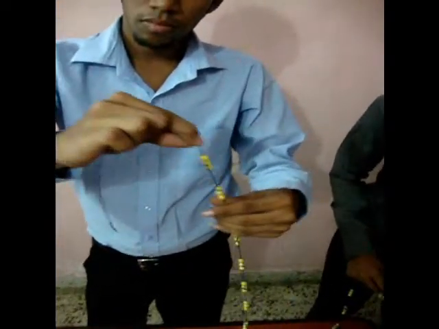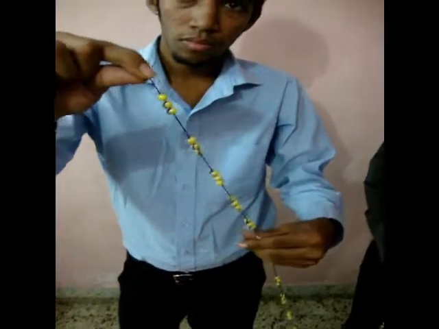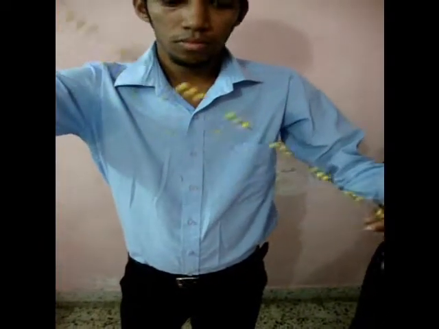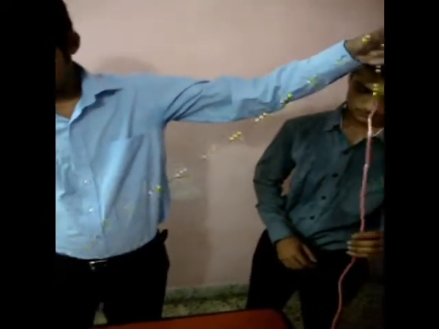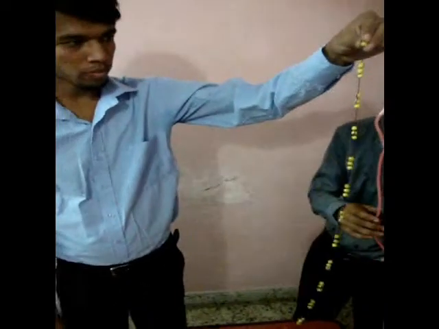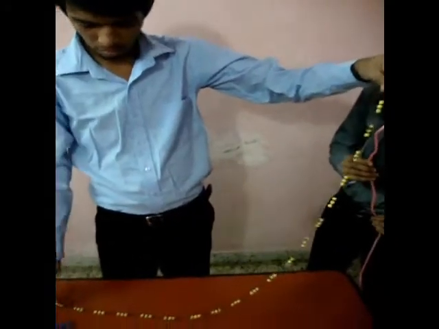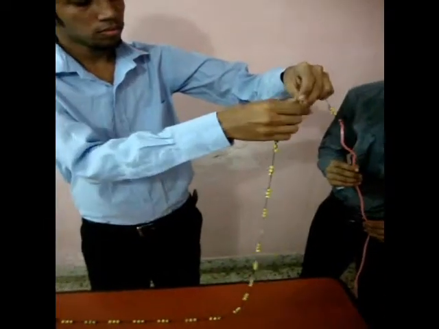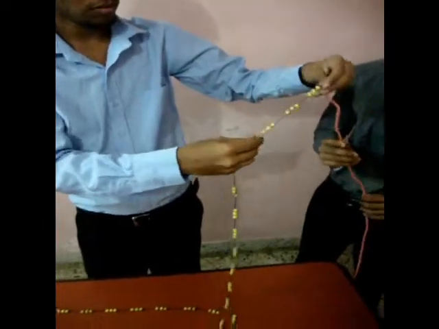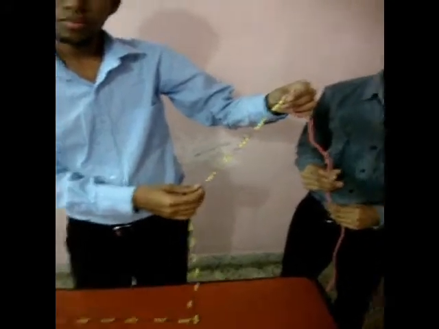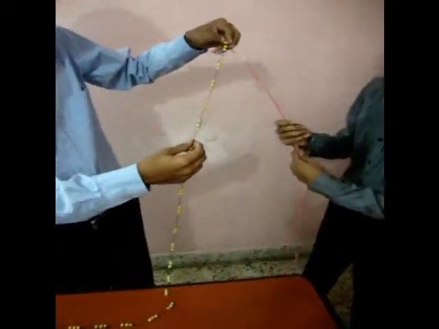Such coiling takes place throughout the length of DNA, and such 30 nanometer structures are formed. Even though the volume of DNA has reduced quite a lot, it is still not enough to enter into the cell. So further coiling takes place.